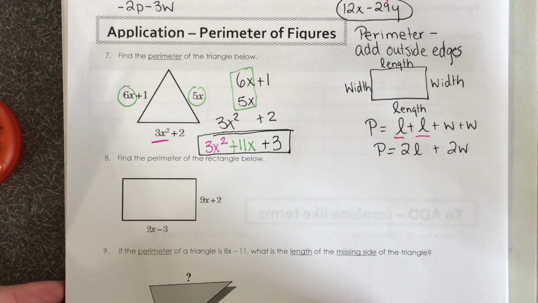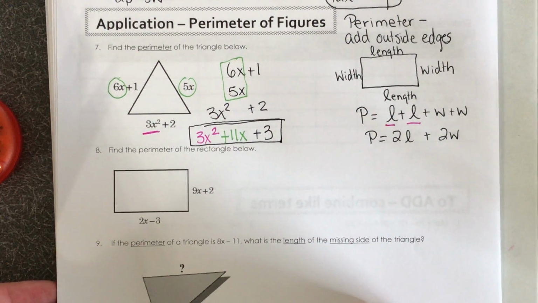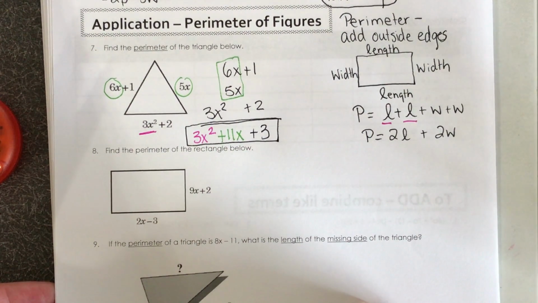So see what you can do for number 8. We talked about the perimeter of a rectangle. So number 8 says find the perimeter of the rectangle below. So this is your you try.